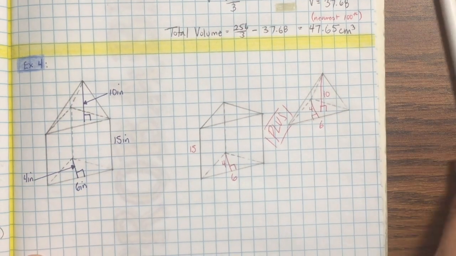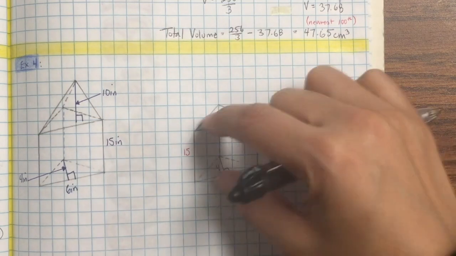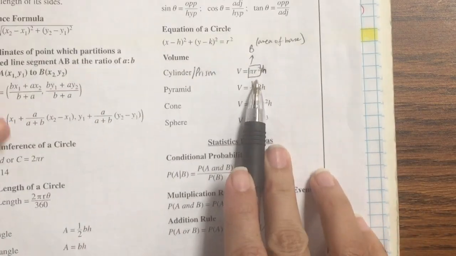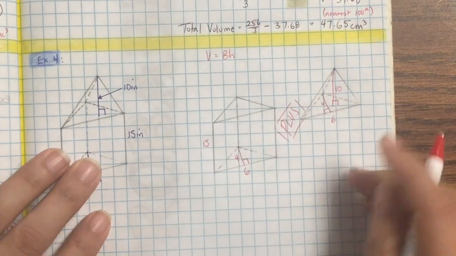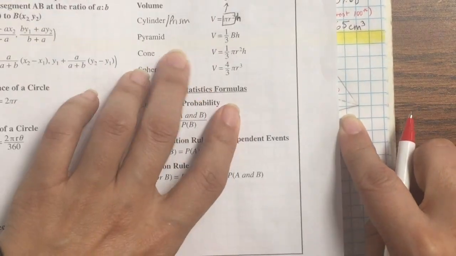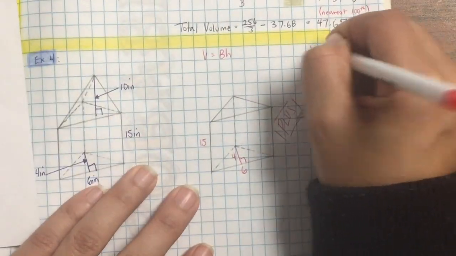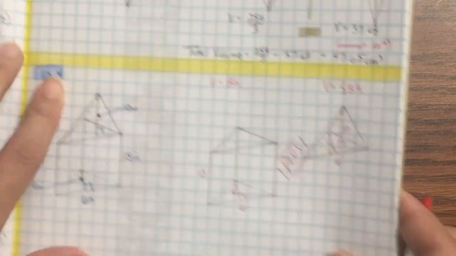Right, once my shape is labeled, you write down the formula. So what shape is this? This is a prism because I have 2 bases that don't meet. So the volume is equal to the area of the base times the height. And then what shape is that? It's a pyramid because it all meets at one point, which is the same thing times a third.